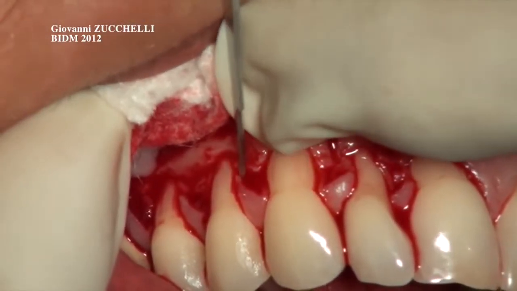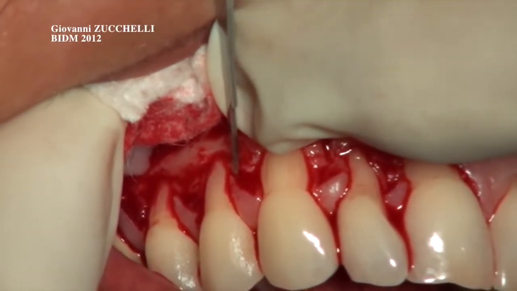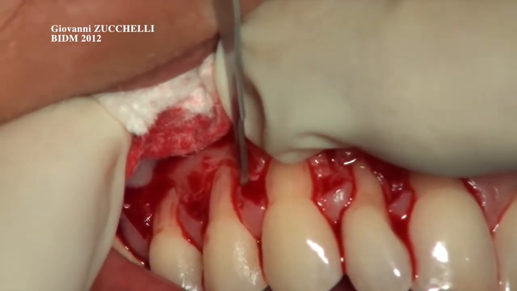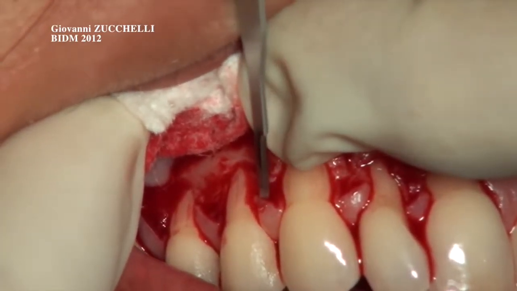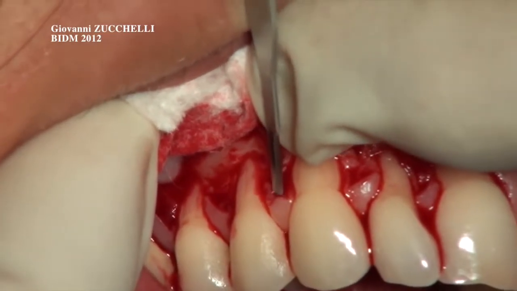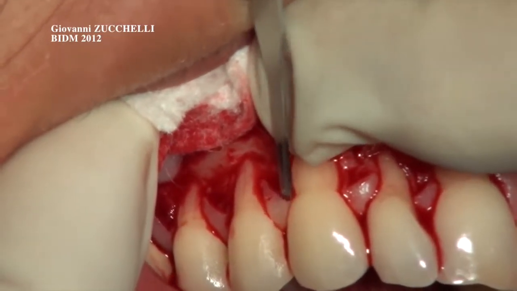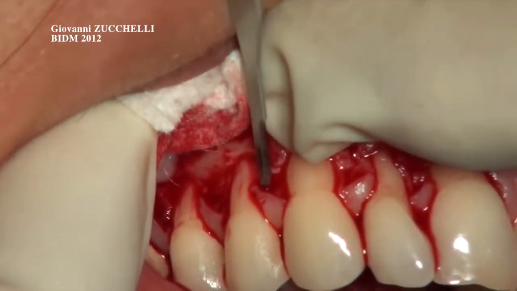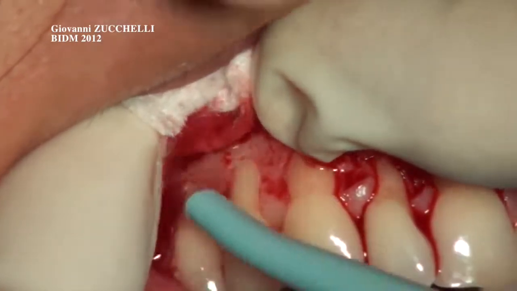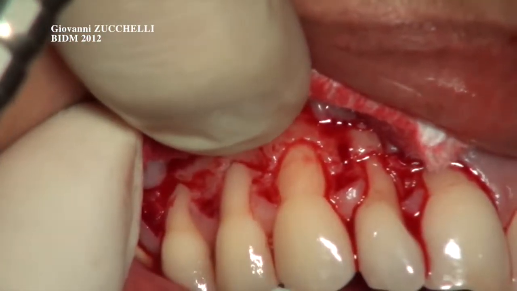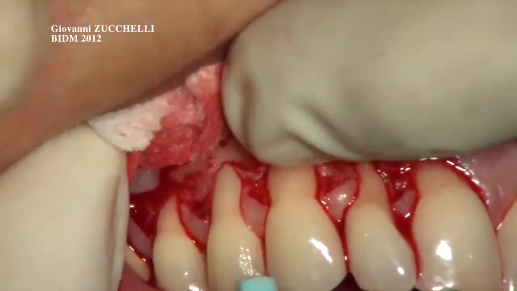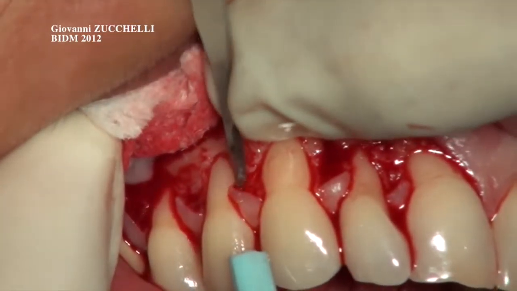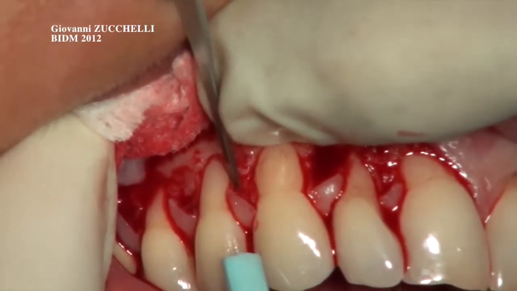You see that I know where. Please suction here. Thank you very much. I just have to remove the epithelium from here. So open a bit. Once the epithelium is detached, suction here, you have to wait here with your suction until the epithelium is detached from the connective tissue.